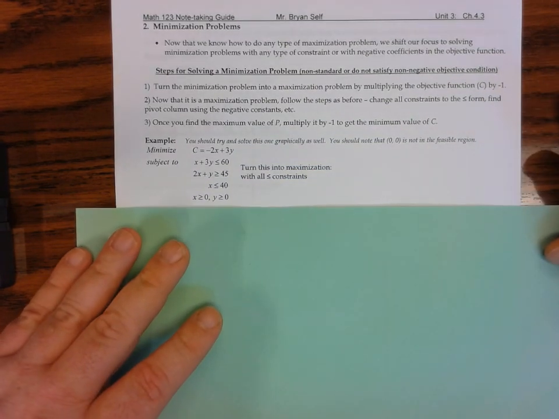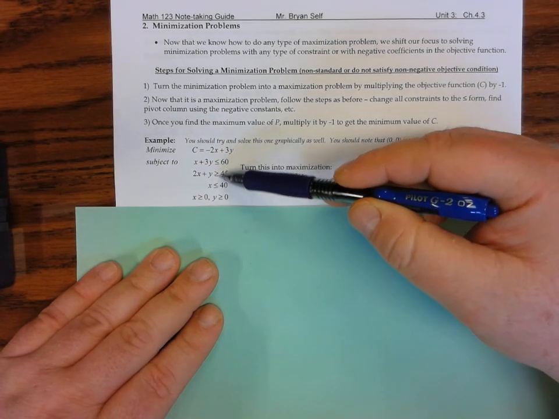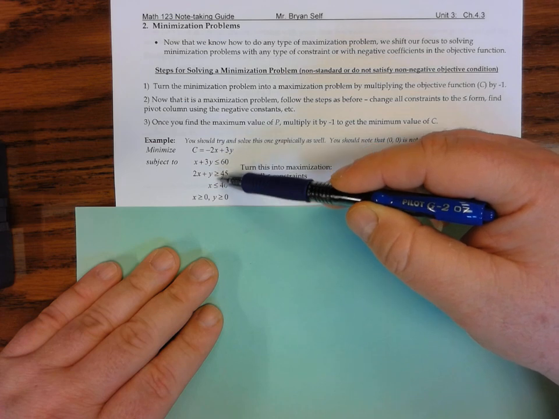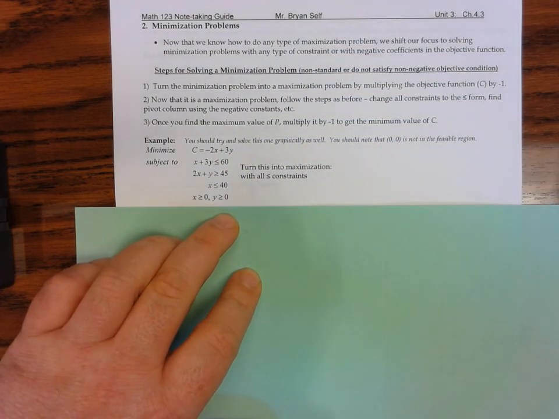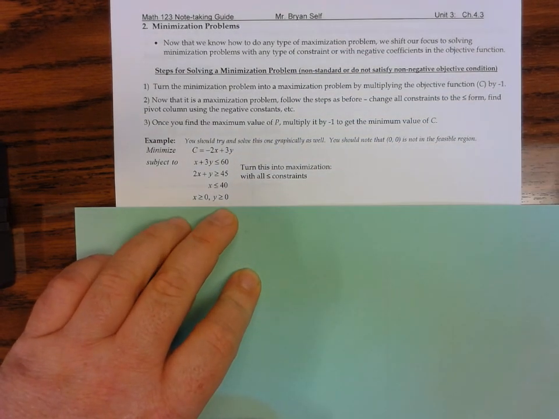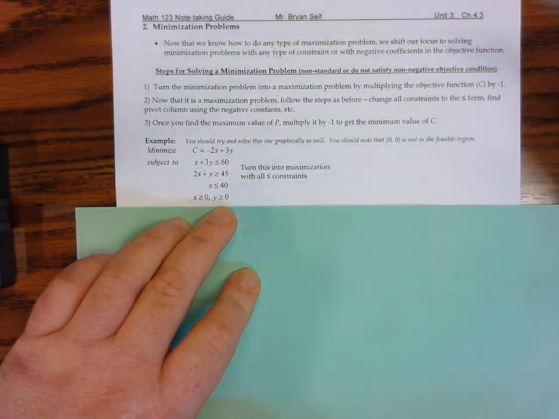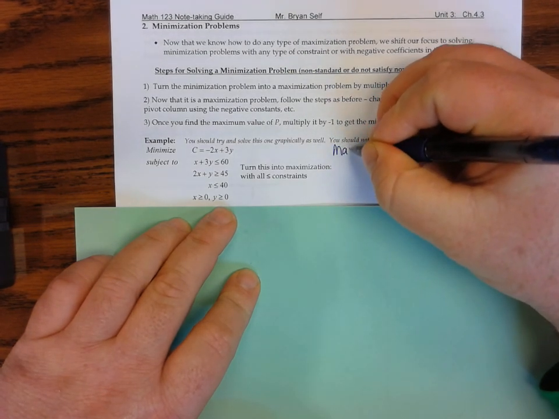Since we are not using the dual process, we want to make all of our constraints less than equal. Remember, if we're going to do the dual process, we want a standard min, which means all the constraints are going to be greater than equal. Right now we're focusing on turning them into maximization problems without using the dual process. So we want to make all the constraints less than equal, and we're going to multiply the objective function by -1 to make it maximize.